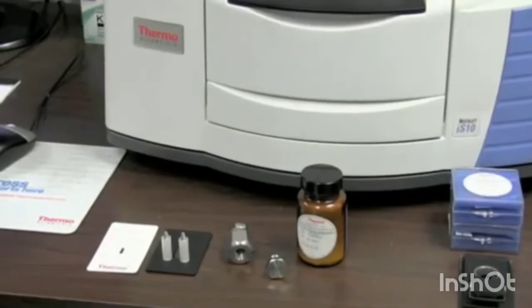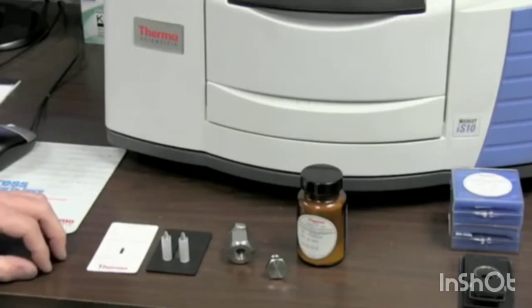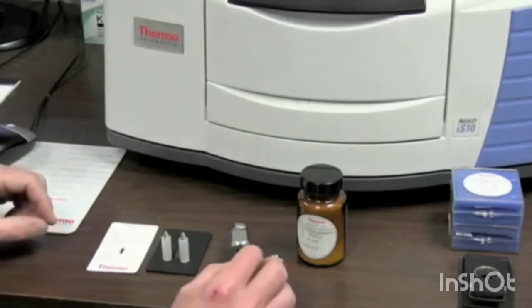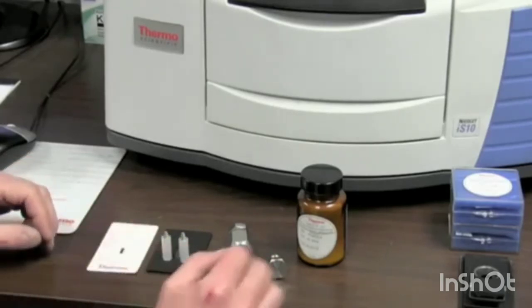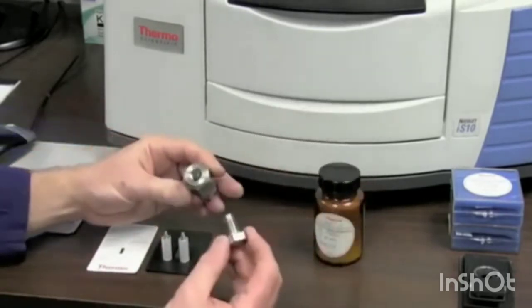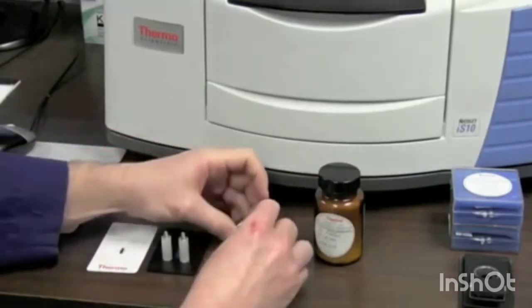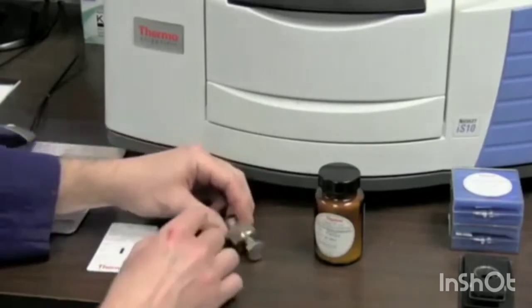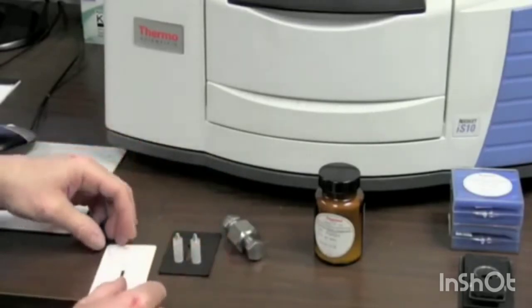FTIR analysis is handy to use for several different types of samples. We can have powdered samples, solid samples, thin film samples, and liquid samples. There's several different ways to get the sample into the FTIR. One is using potassium bromide along with a powdered sample. Screw it together and press it into a pellet, and then we put that pellet on the rack that will go into the light path, and we shine the light directly through there.